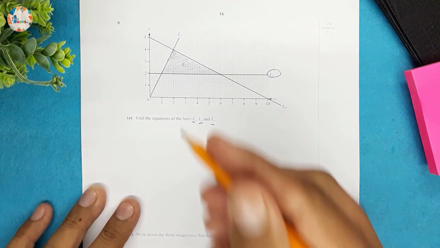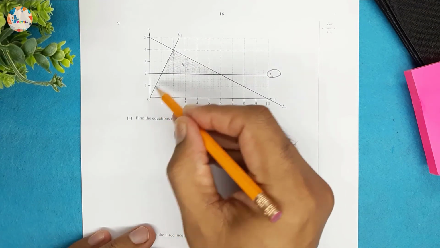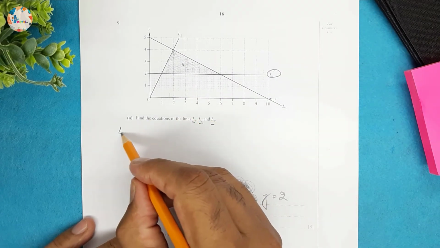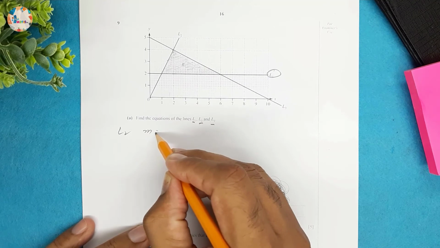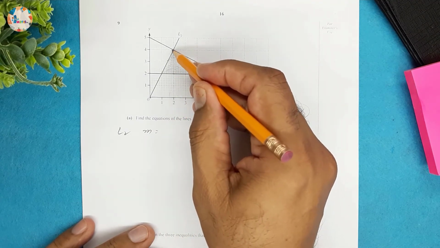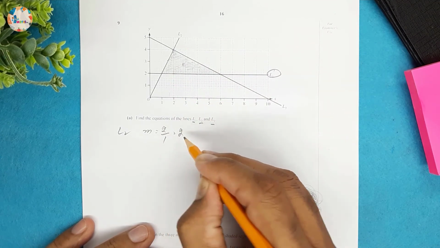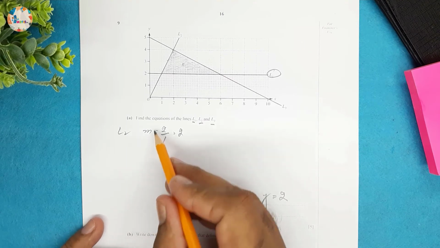And L2 is this line. To find L2, this is passing through the origin, and the gradient of the line we have to find. So for L2, m is equal to rise over run: rise is 2 units and run is 1 unit. So 2 by 1, which is equal to 2, and it passes through the origin.